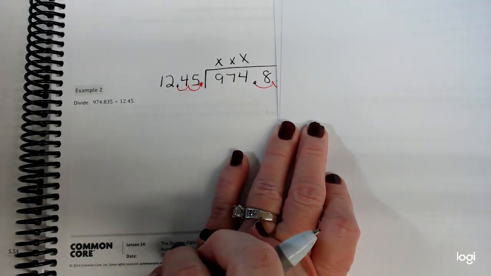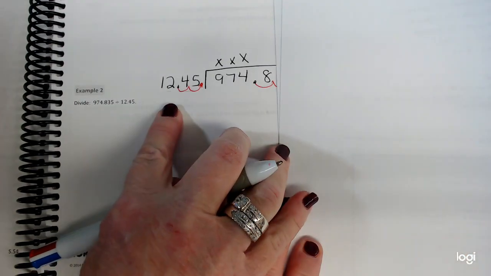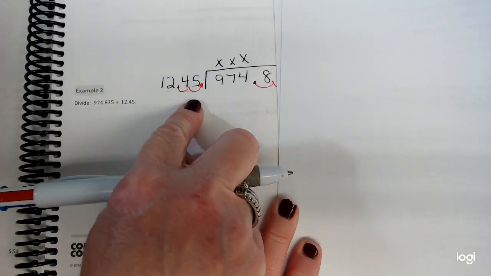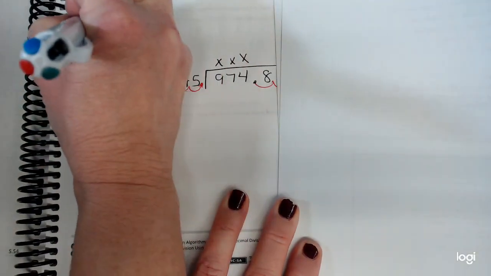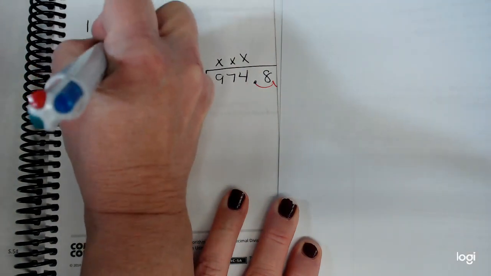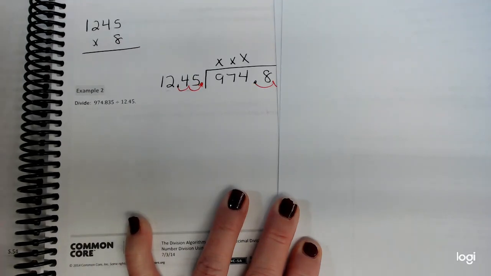Well, I'm going to guess it's either 8 or 9. 8 or 9. Which one do you think we should multiply first? Let's just try the 8. I'm going to go small this time. So I'm going to go up here and I'm going to write 1,245 times 8. Okay, so go ahead and solve that problem for me.